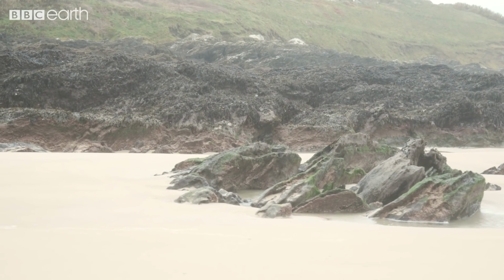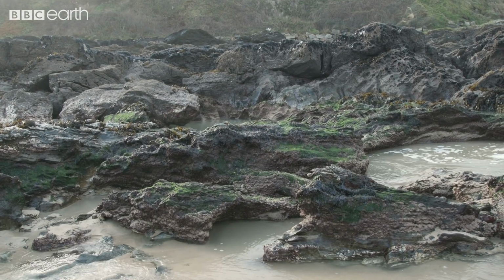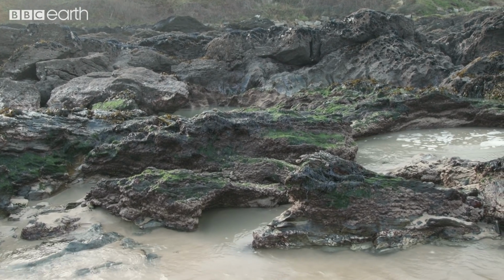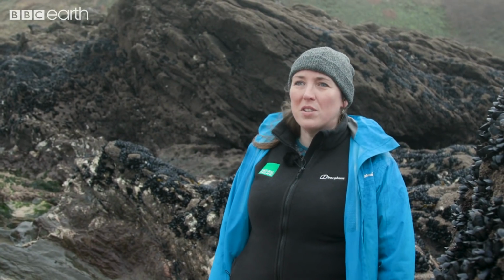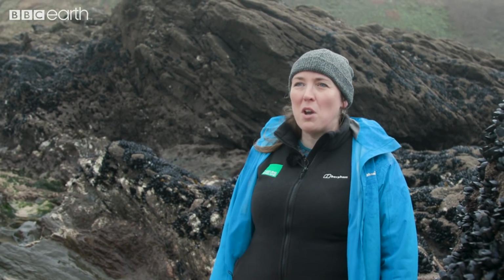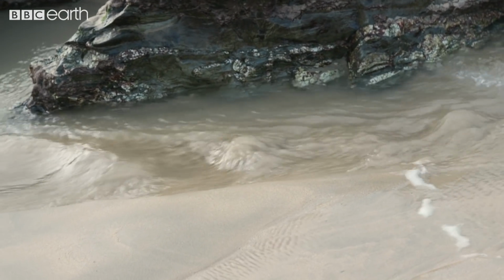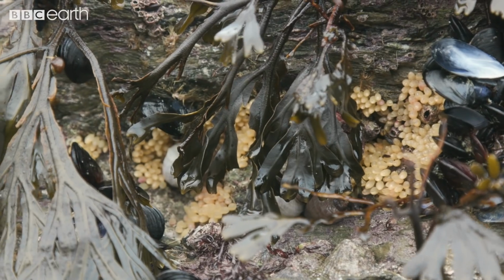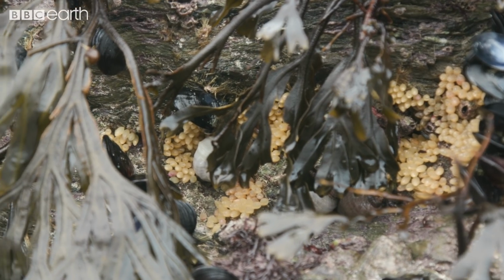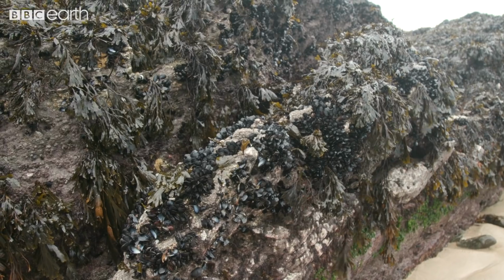So this means that depending on how high up the shore the animals and plants are, they are uncovered for varying amounts of time. The intertidal zone is actually one of the most biodiverse marine habitats on the planet. It has 10 times as much life as your average bit of seabed, and that's because there's lots and lots of food availability. There are over 100 different habitats that you find here, and the way habitats work on the intertidal is that they change with height.